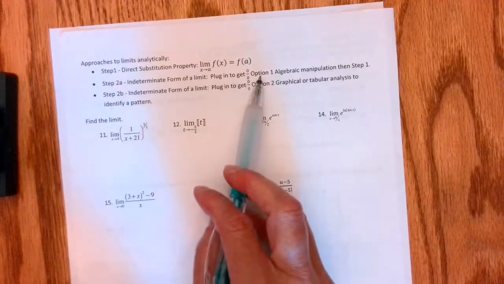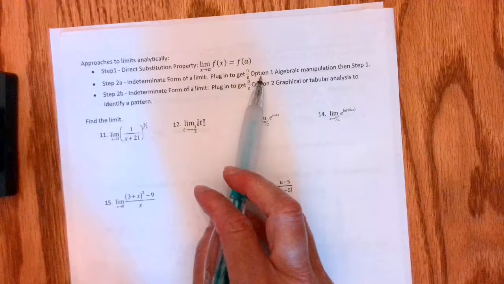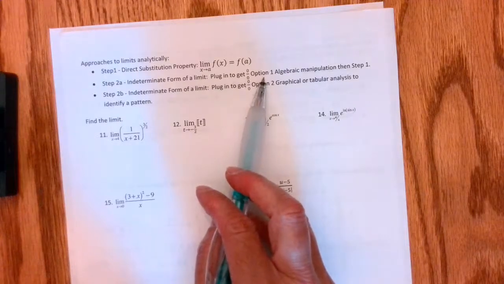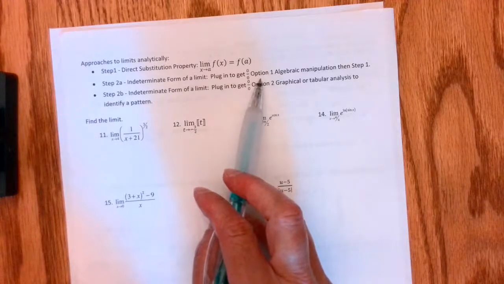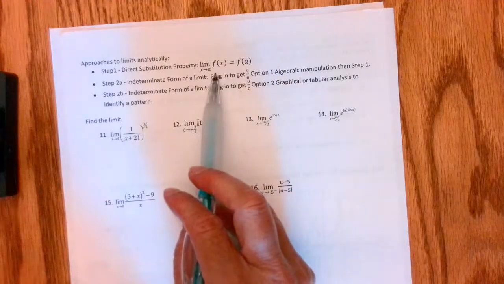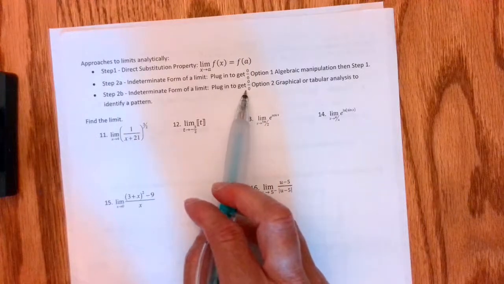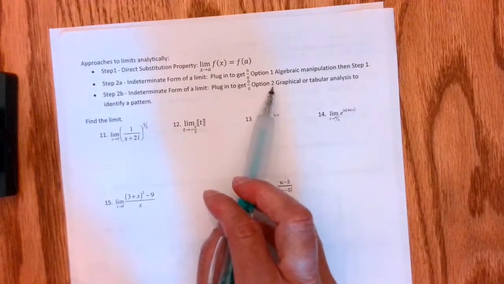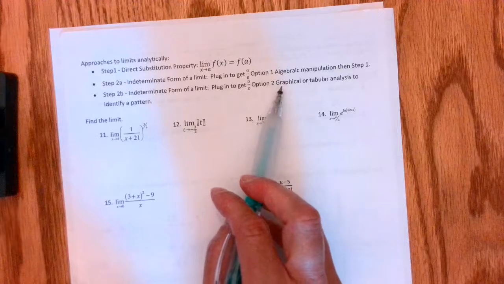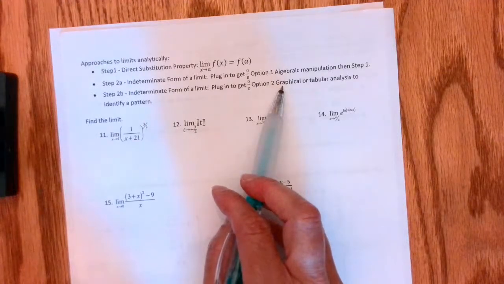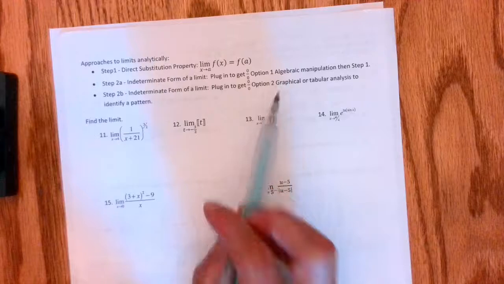Then we have to go back to pre-calc and algebra 2 and use all of our skills to figure out how to manipulate these expressions to then be able to plug in. Or if an indeterminate form of 0/0 can't be manipulated algebraically, we're going to take on a graphical or tabular analysis to identify the patterns.